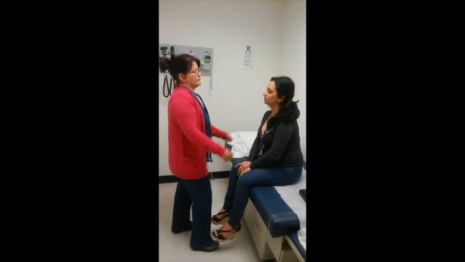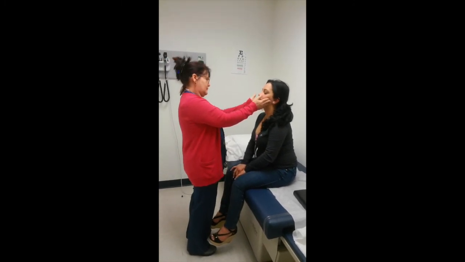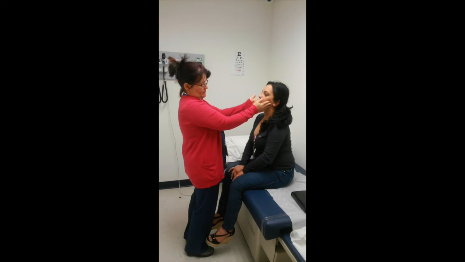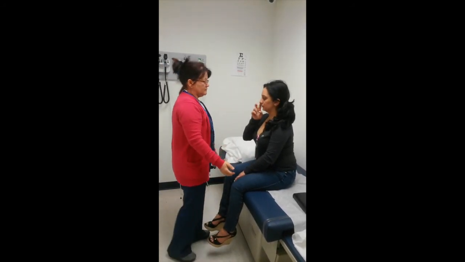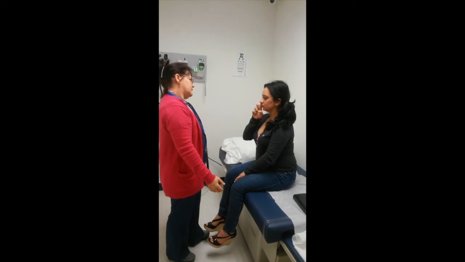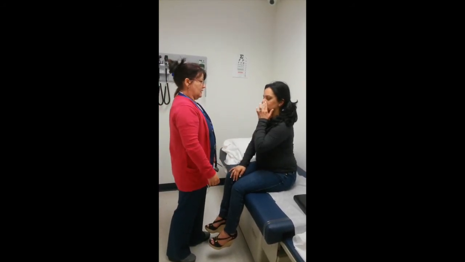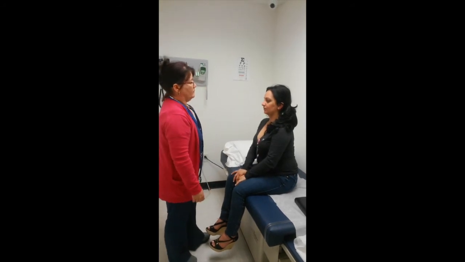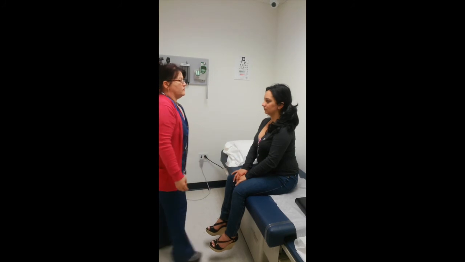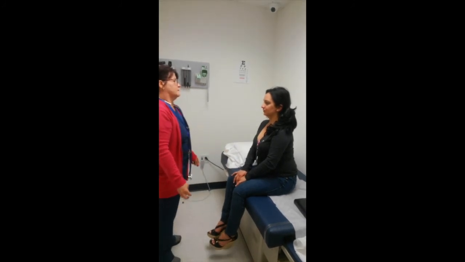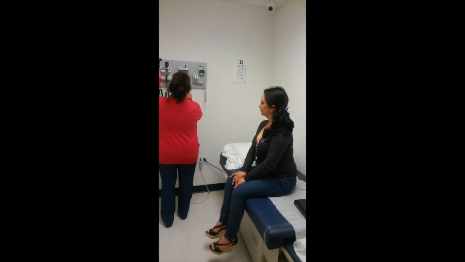Inspect the external nose, noting the shape, size, color, and nares. Palpate the bridge and soft tissues. Assess for patency. Could you cover the right nostril? Inhale. Cover the left nostril. Inhale. Thank you. Note any tenderness, displacement. Do you have any pain, any discharge from your nostril? No.